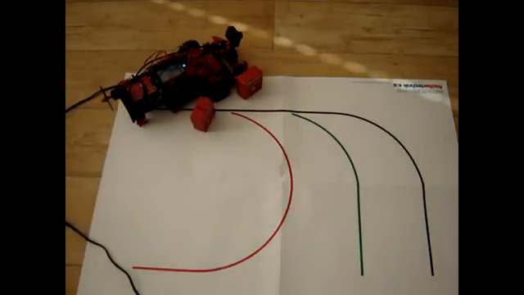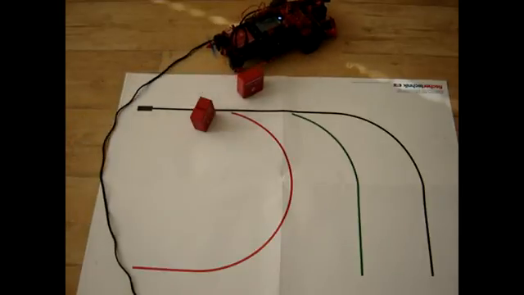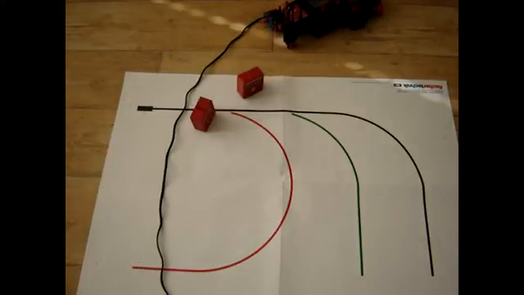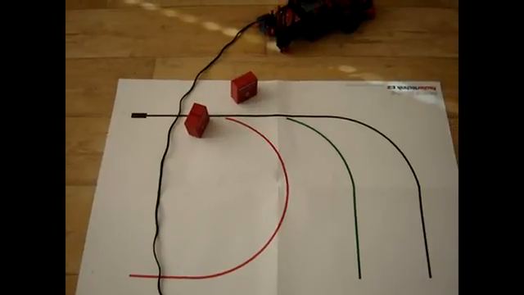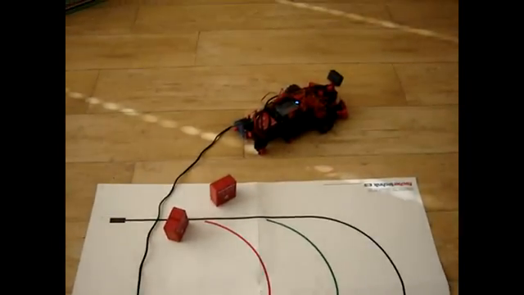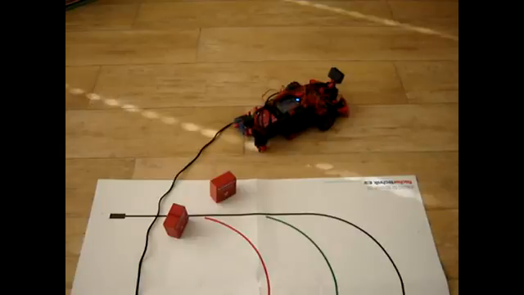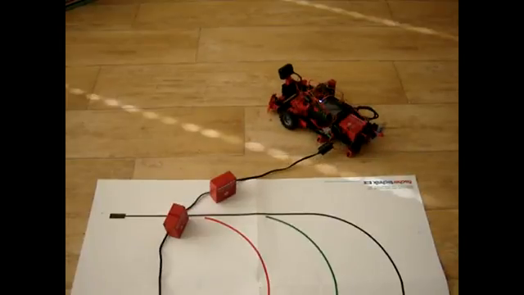And you see, once again, it takes an immediate left turn, which is not at all the intention. I'll give it one more password.